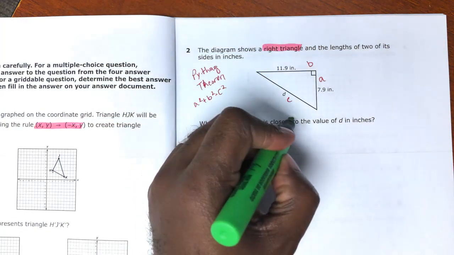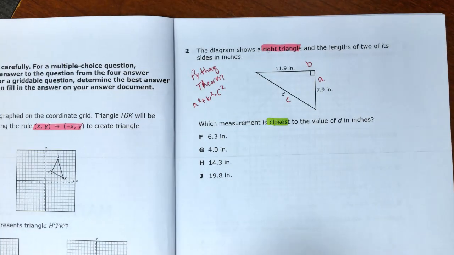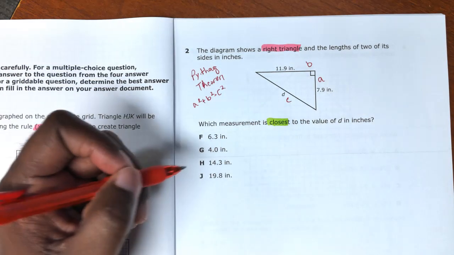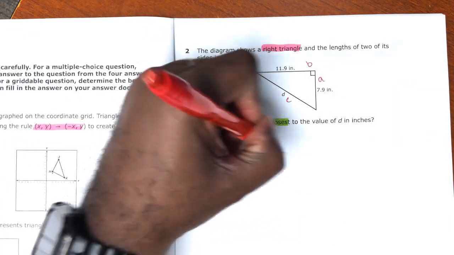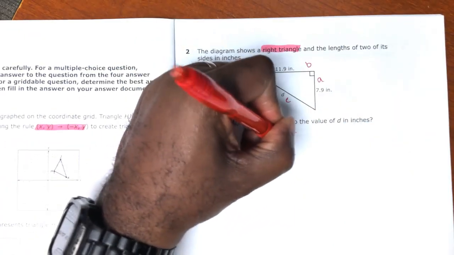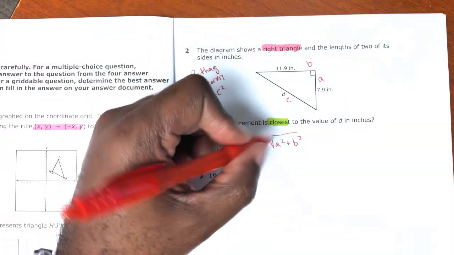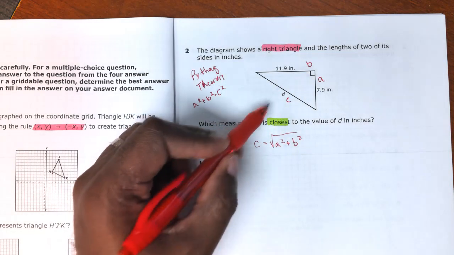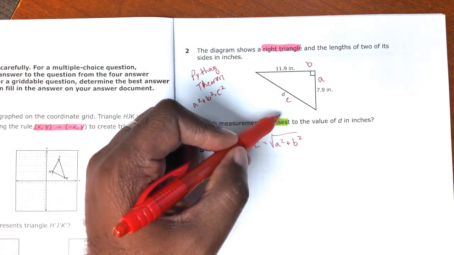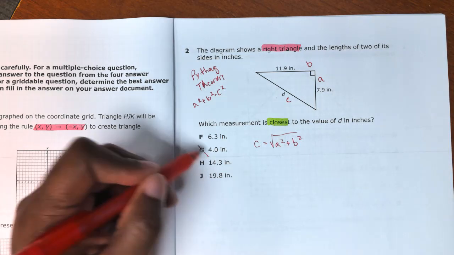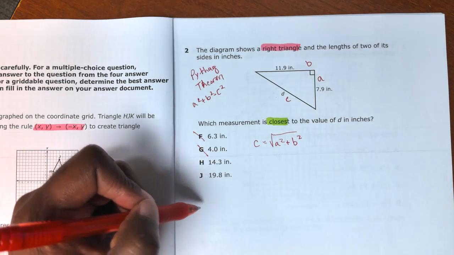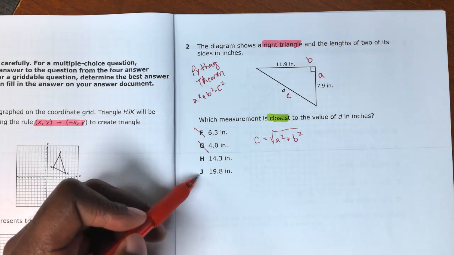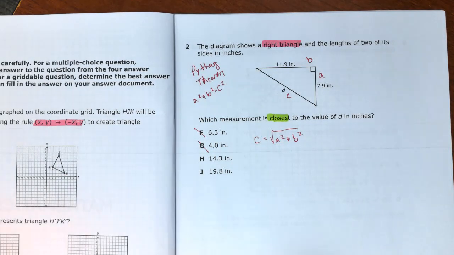Keyword: closest, right? So that means we might not get an exact value. We're going to write our formula in, because we know on our formula sheet that c is equal to the square root of a squared plus b squared. This isn't a lot of guessing, but we should know logically this should be the largest side of my triangle. So it cannot be G or F. It just can't. So now we have to pick between H and J. My guess is going to be H, but let's double check.